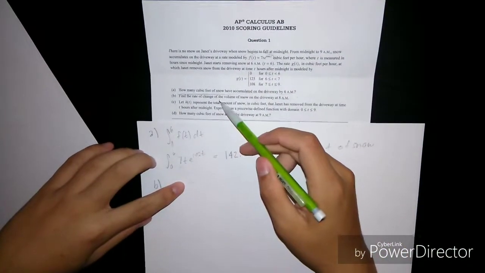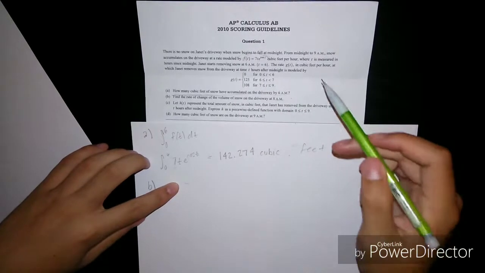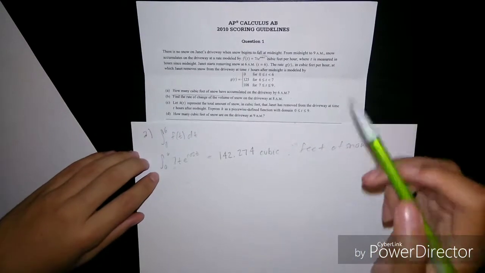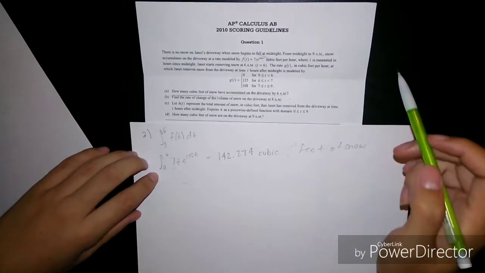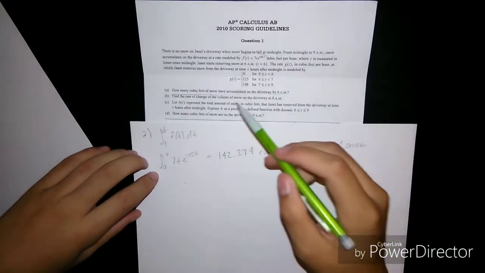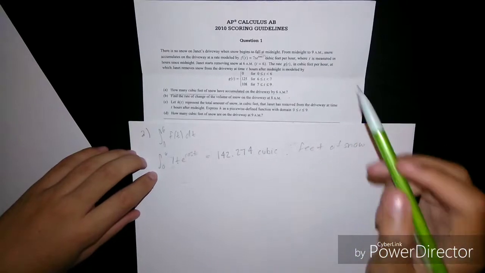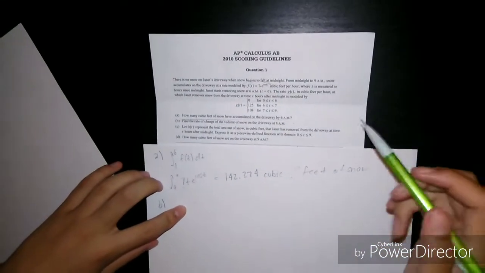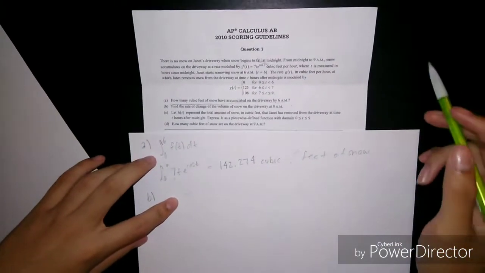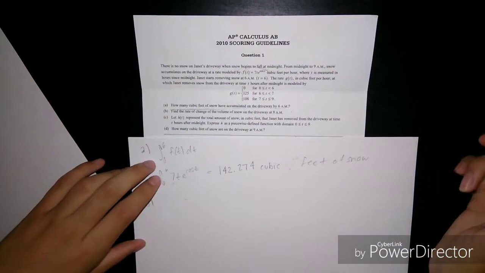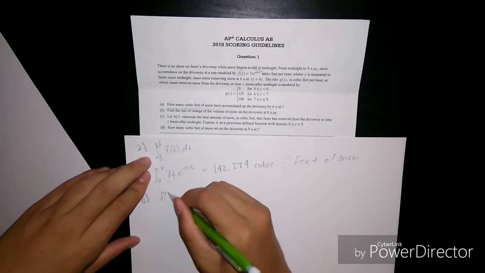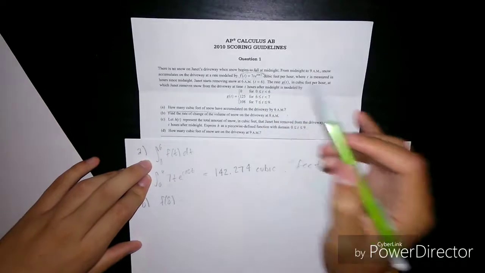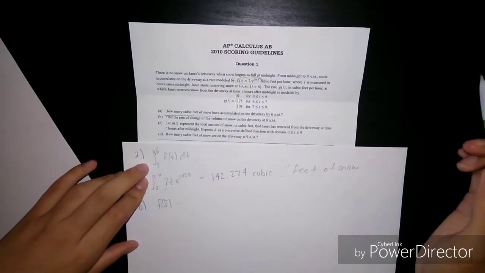For part B, it is asking to find the rate of change of the volume of snow on the driveway at 8 a.m. So at 8 a.m., we need to understand what's been happening. So the problem asks to find the volume of snow on the driveway at 8 a.m. So in order to do that, we need to figure out how much snow was on the driveway by 8 a.m. In order to figure that out, we are going to plug in 8 into our function f of t, because that represents how much snow fell.